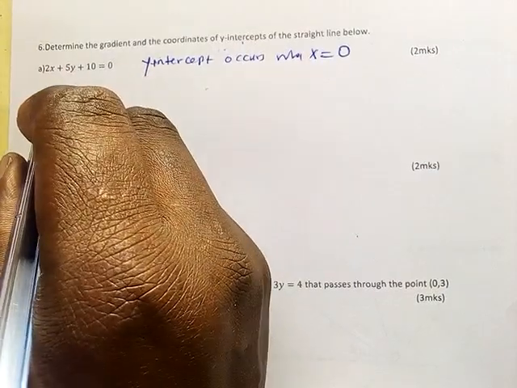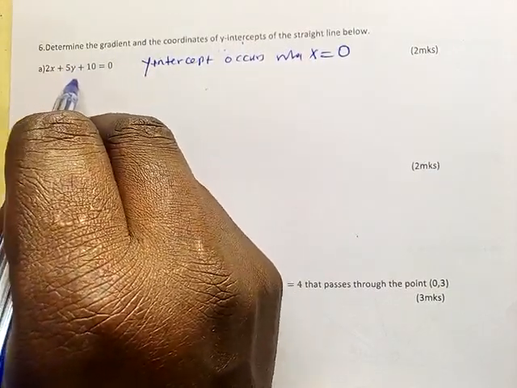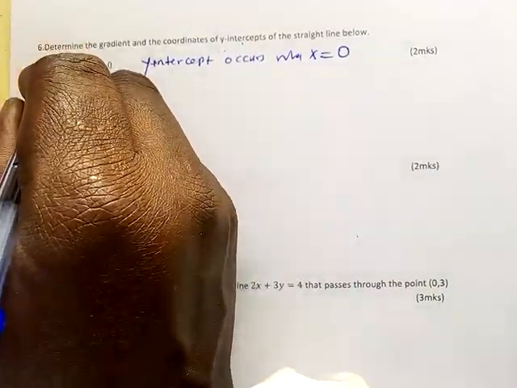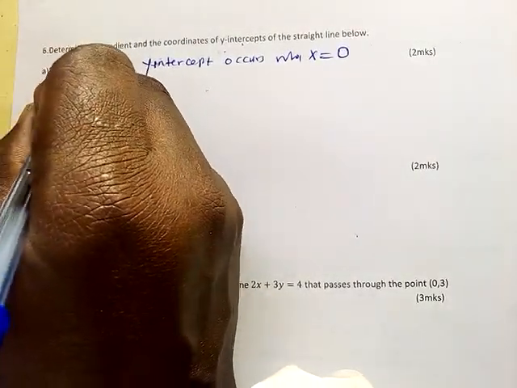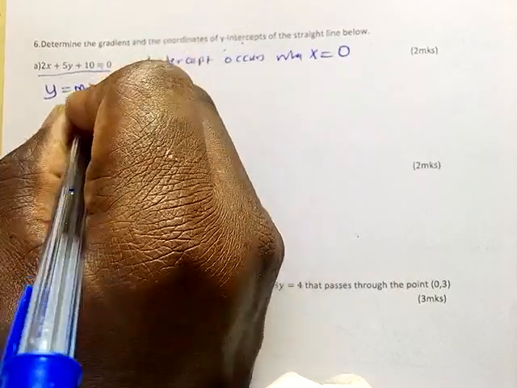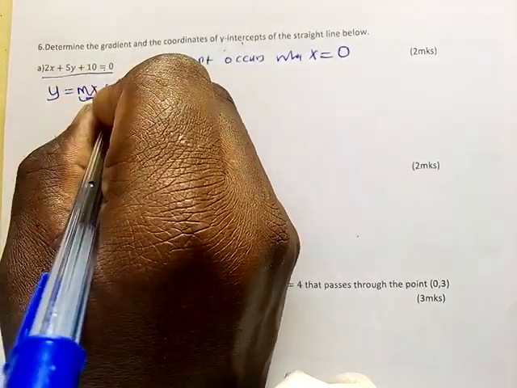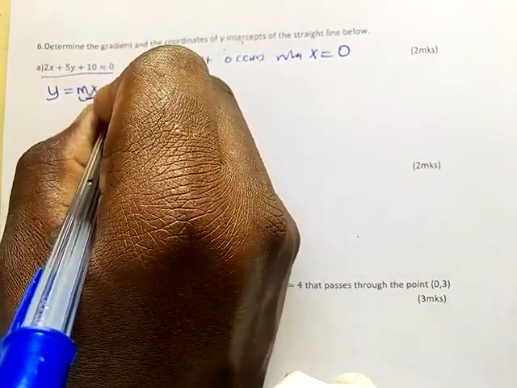So first, let us get the gradient of this line. You make sure this equation is written in the form y equal to mx plus c, where m is the gradient and c is the y-intercept.